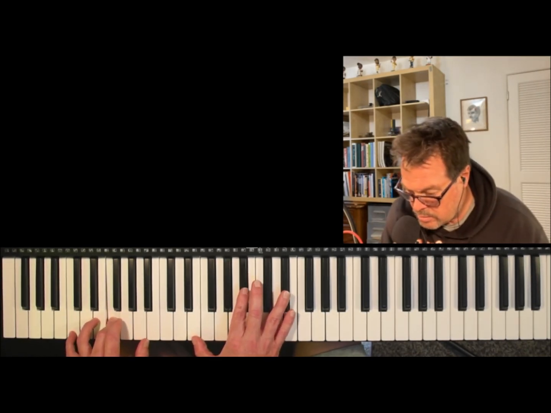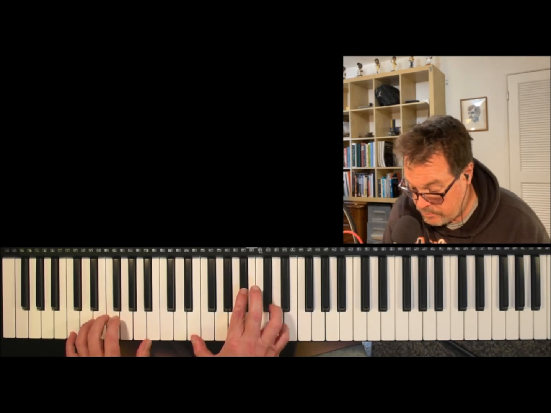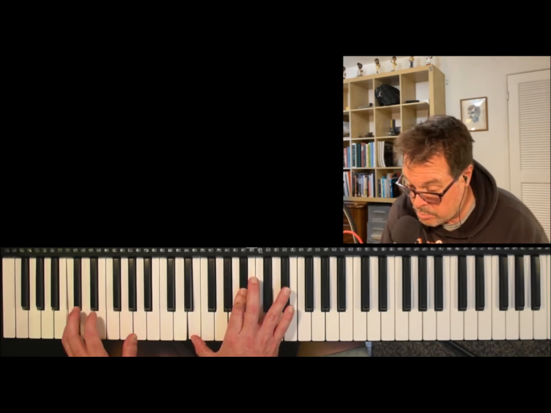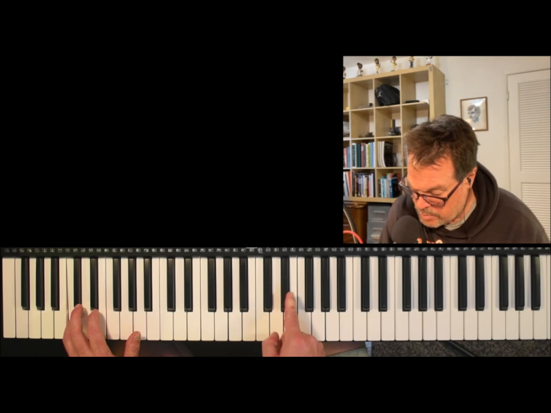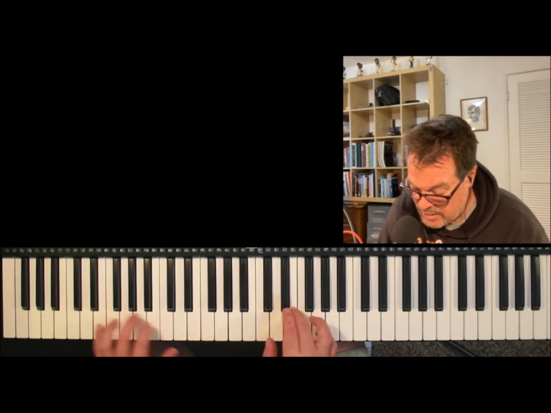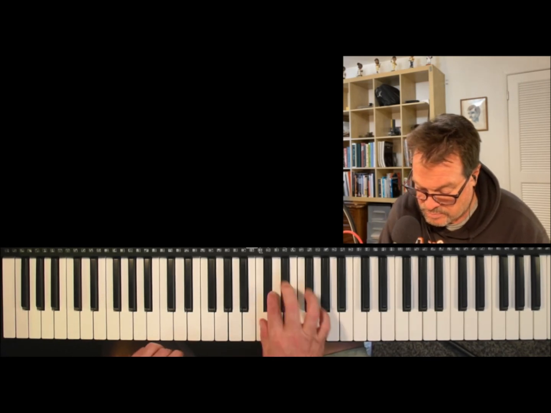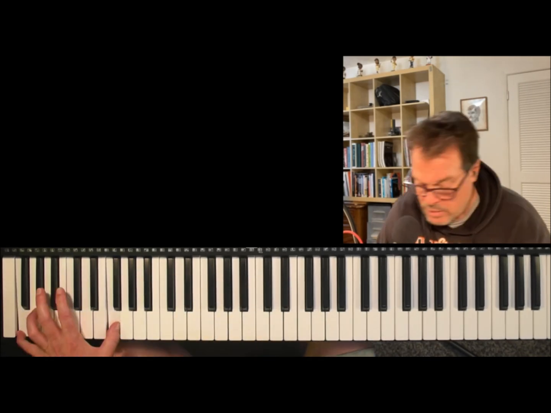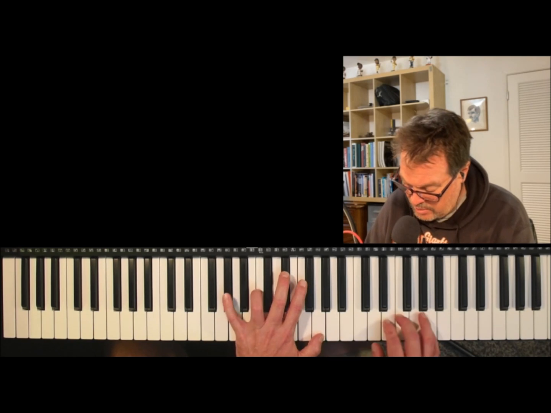F minor, 1 chord, C7, 5 chord. Put a sharp 9 on it. Now, the sharp 9 technically is a half step away from the E natural, right? E flat to E natural. That's what makes this chord interesting, in my opinion.